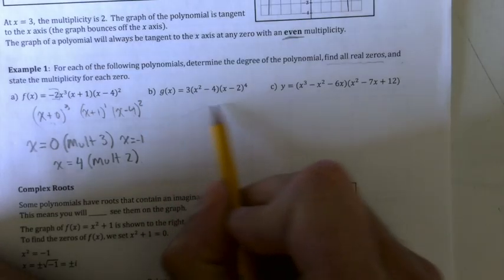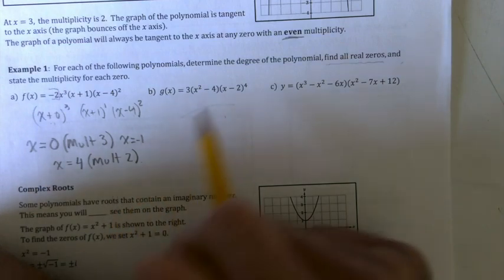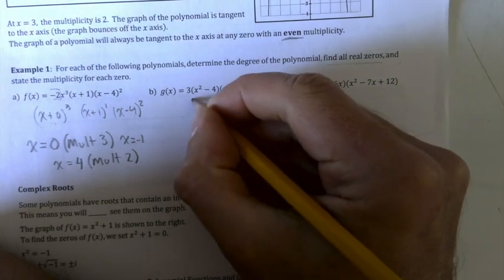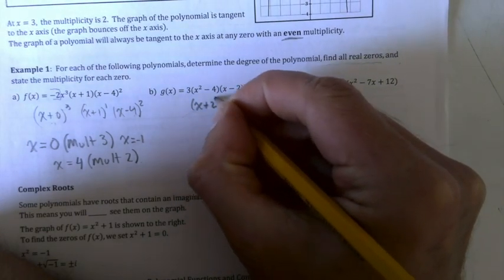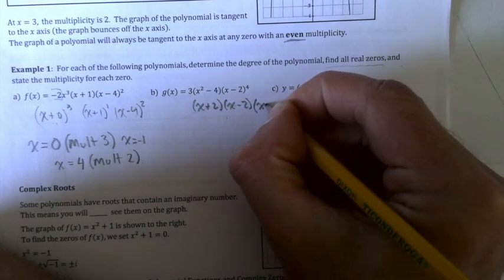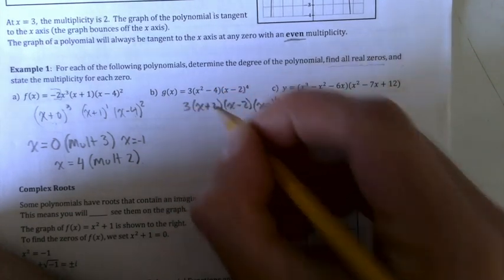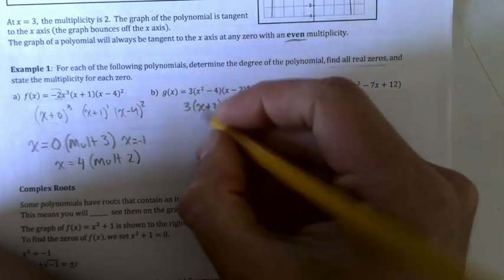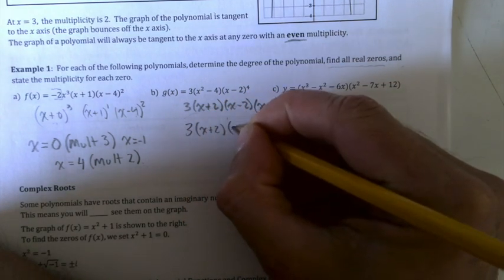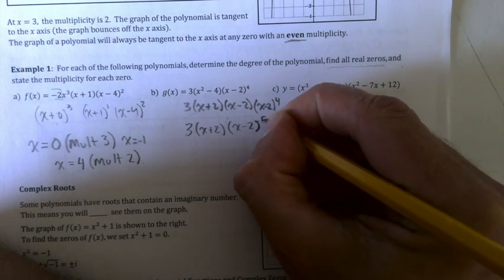All right, my hope is that you looked at this and recognized that currently these are not factored. So for the first one, x squared minus 4 should have been x plus 2, x minus 2, and then you still have x minus 2 to the 4th. Now in this case, g of x now has 3 times x plus 2, and then x minus 2 is actually to the 5th power.